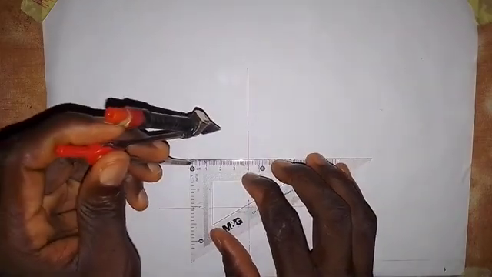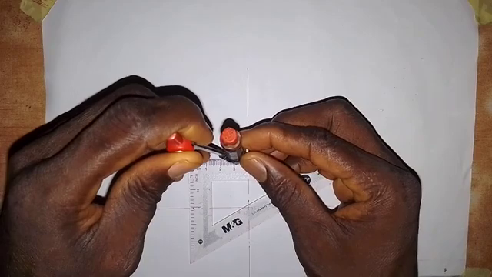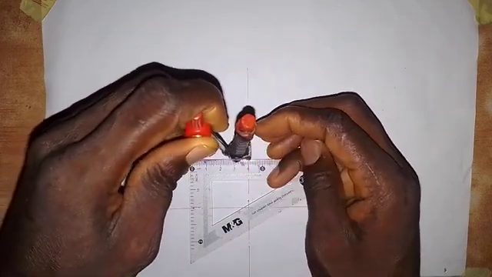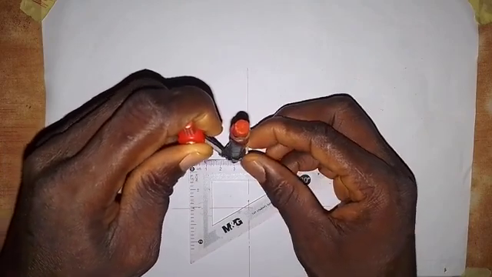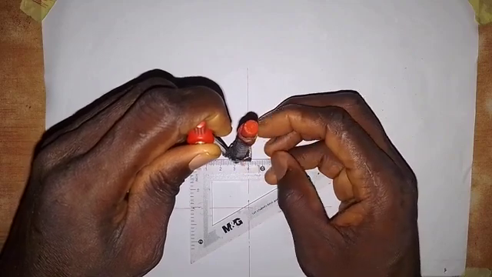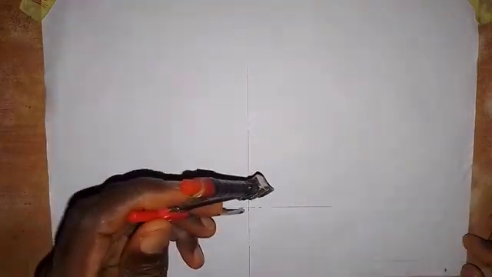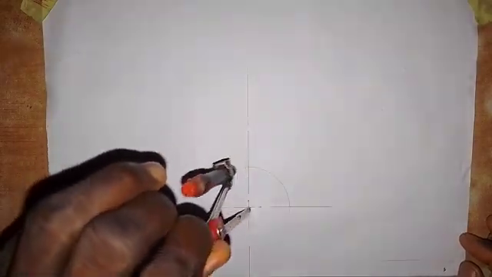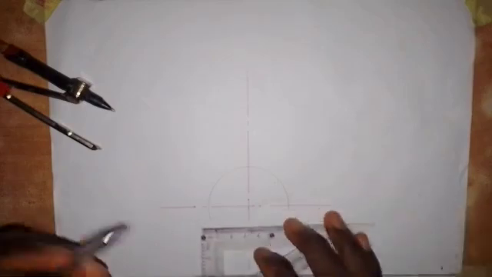The next thing I'm going to do is to take a measurement of 30 millimeters. Since the distance across corners is 60, we divide it by 2 and take a measurement of 30 millimeters. And mind you, the side of the hexagon will be 30 millimeters. We put the pinpoint here, and after taking 30, we draw a circle. You may not see the circle clearly because we just want to use it to get the hexagon.